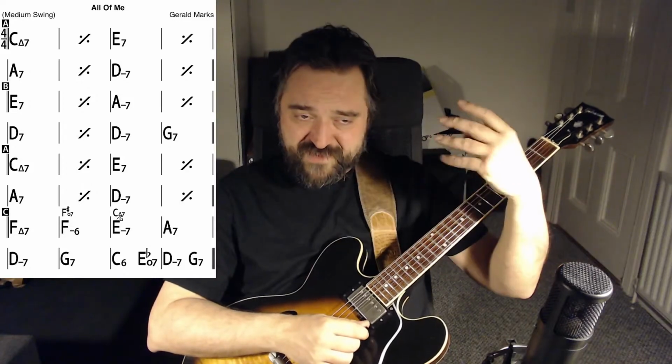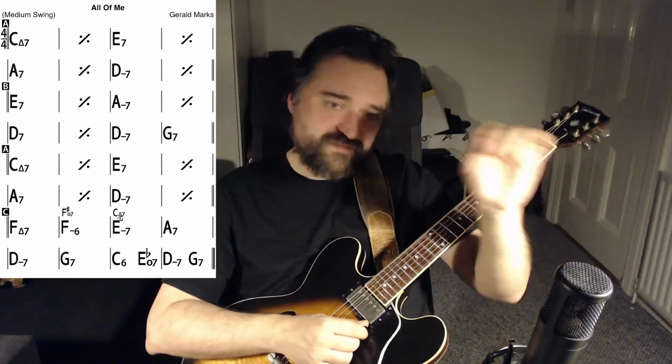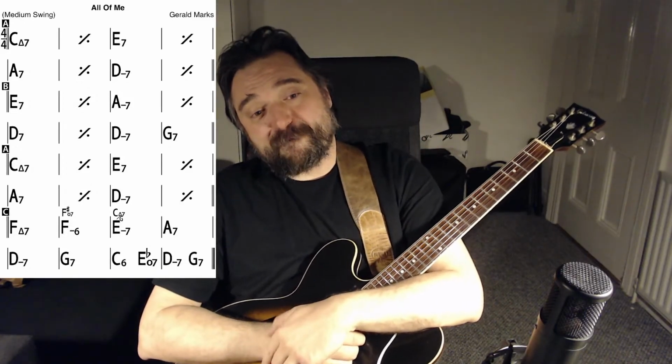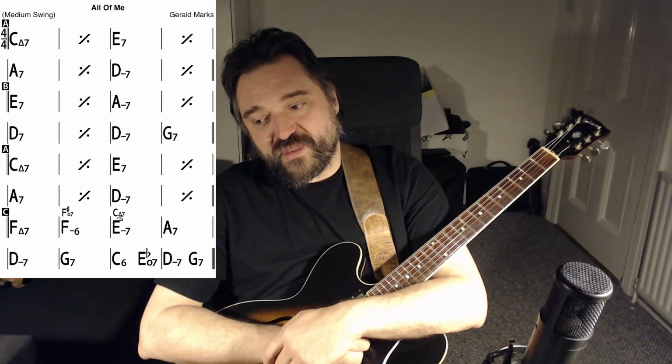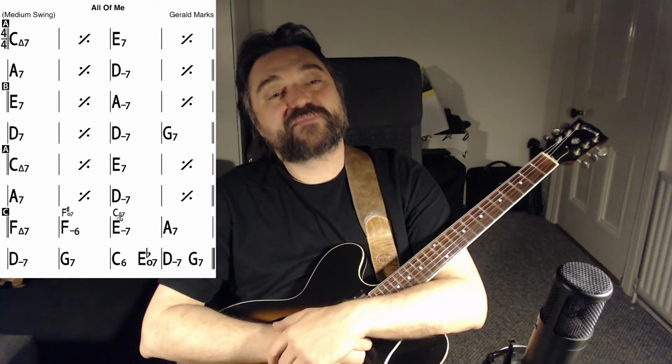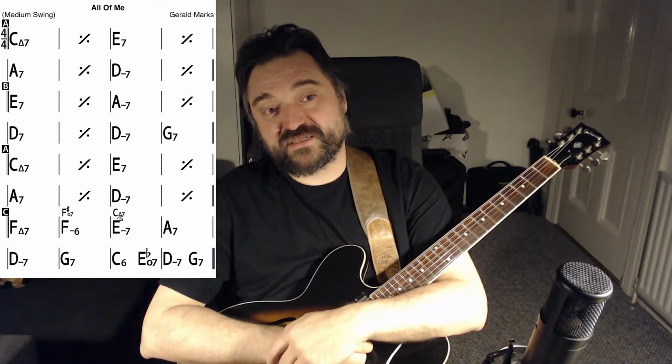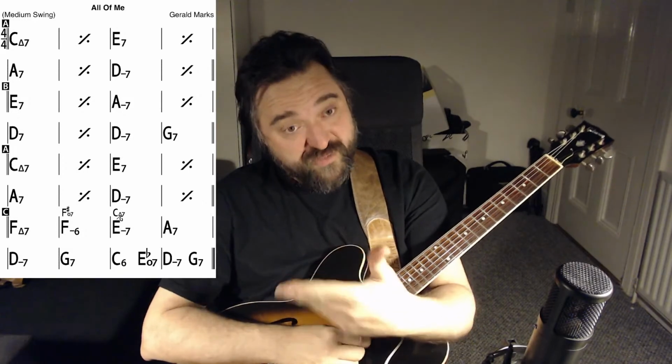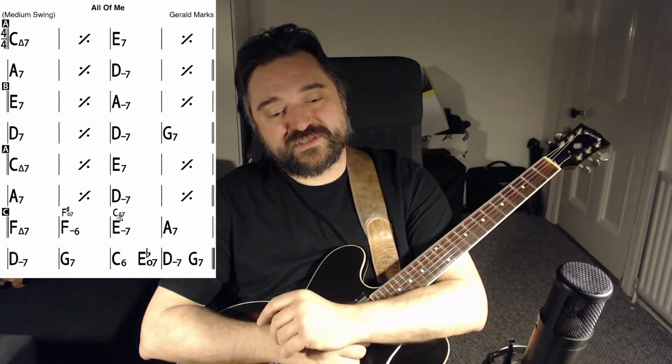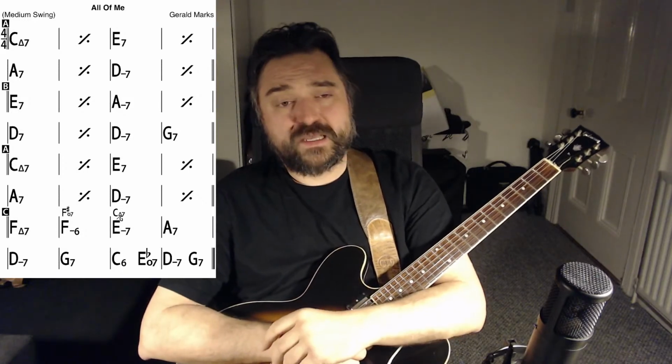After 4 notes, it goes back to the starting point and wants to repeat and repeat and repeat. So it's not hard to guess that this kind of diminished thing, no matter on which note we started, will always work because it's like an inversion of the same chord.